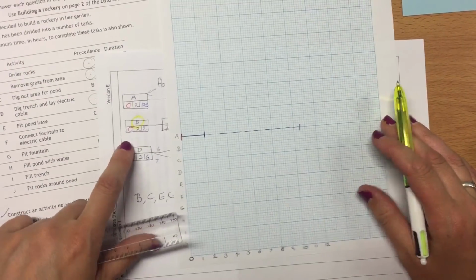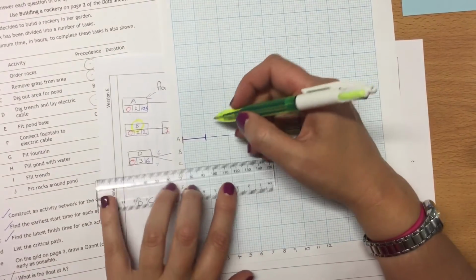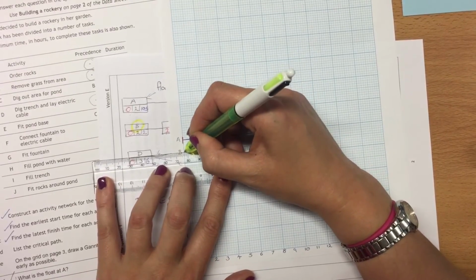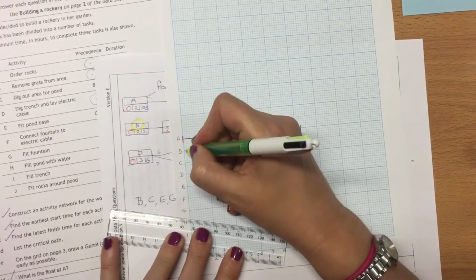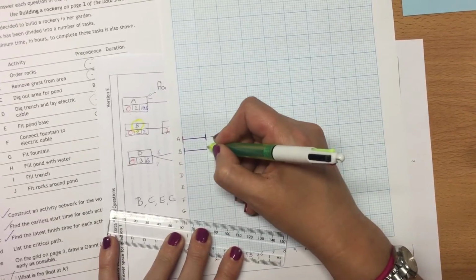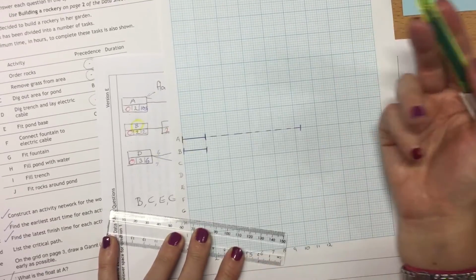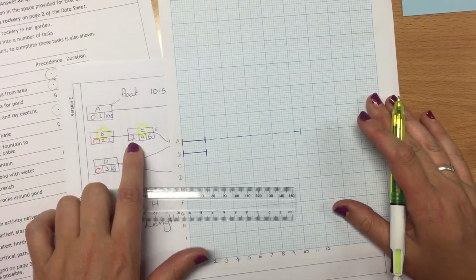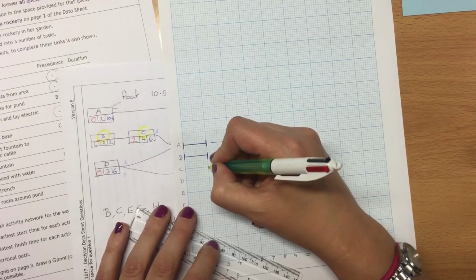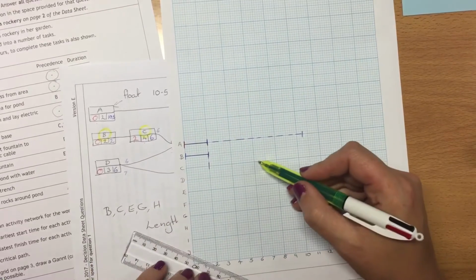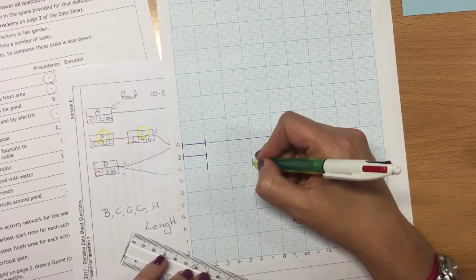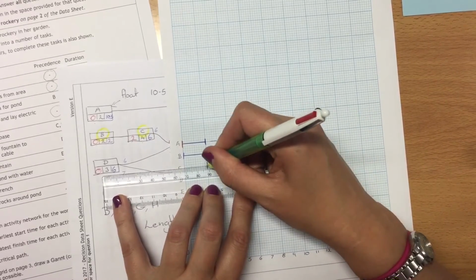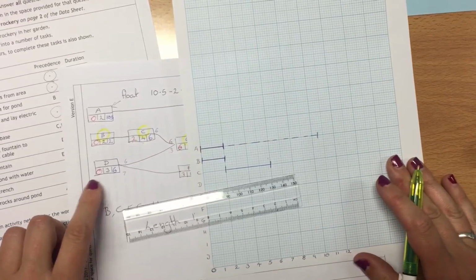So for B, we're starting at 0, going up to 2. And we've got a duration of 2. So we don't have any float at all, which is what we'd expect because it's critical. C starts at 2, it goes along 4, and it finishes at 6. So again, no float because it's critical.